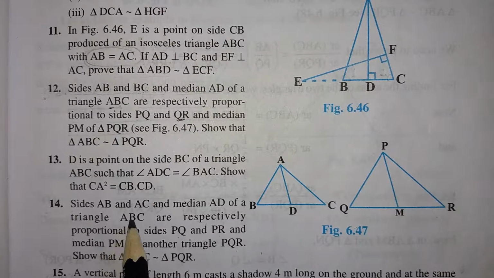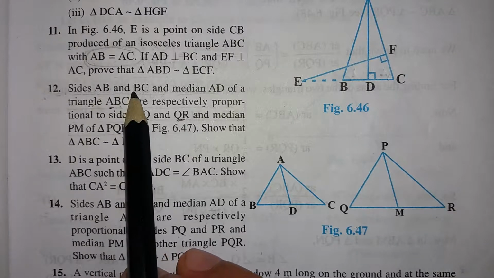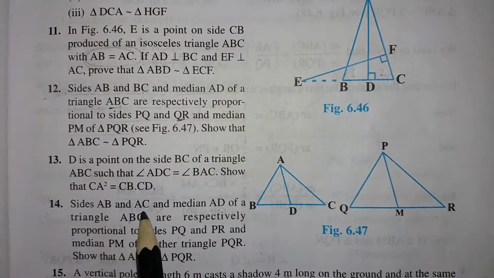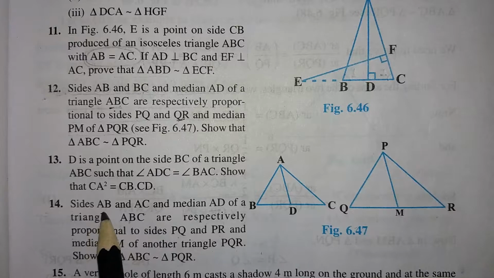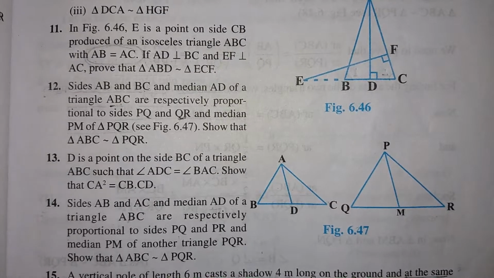Okay, so this question is somewhat similar to question number 12. In question number 12 we have AB and BC, here in this case it is AB and AC. So sides AB, AC and median AD of triangle ABC are respectively proportional to PQ, PR and median PM of another triangle PQR. And now we have to show that triangle ABC is similar to triangle PQR. So let's draw the figure for this.